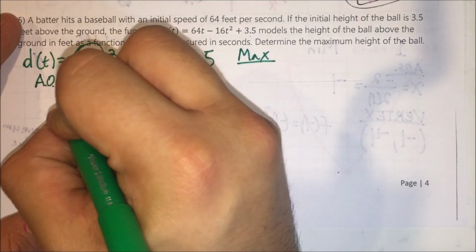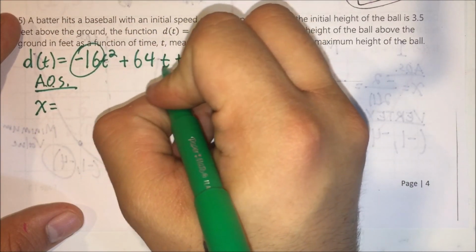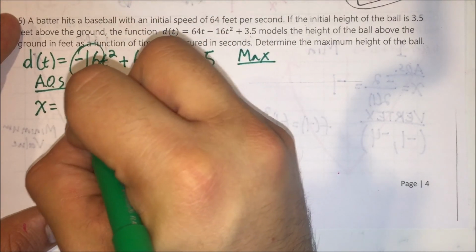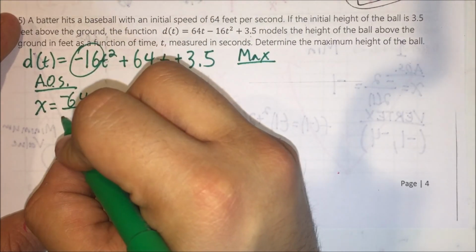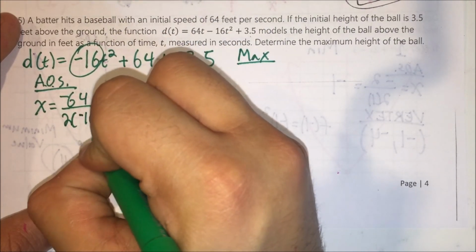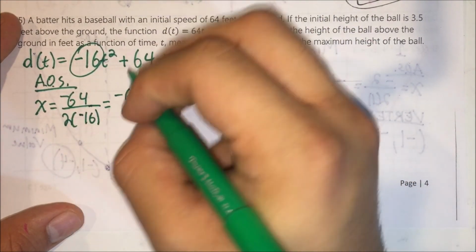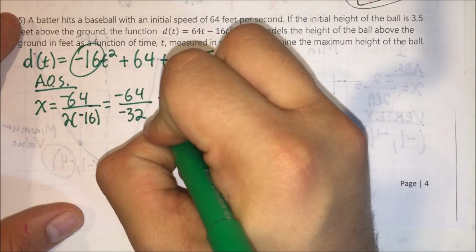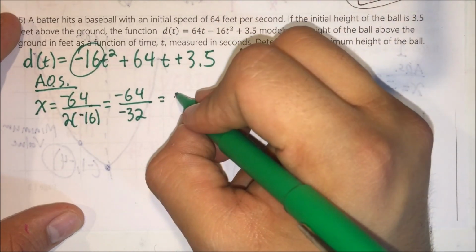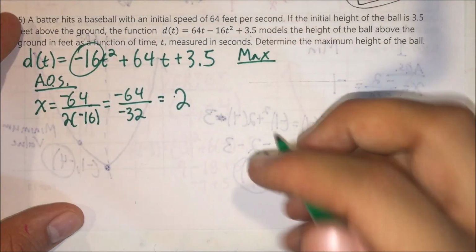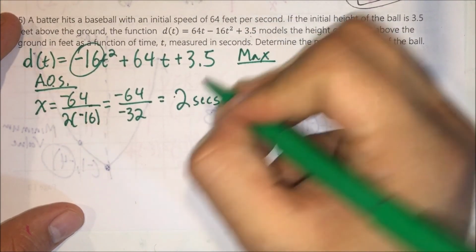The axis of symmetry: the x-coordinate of our vertex is going to be negative the middle number, the number in front of the t, which is 64. Negative 64, don't forget that negative, because that's built into the formula, over 2 times negative 16. So that's 2 times negative 16, that's negative 32. And actually, 32 is half of 64, so that's going to reduce to 2, and the two negatives cancel there. So this ball is actually going to reach its maximum height at 2 seconds.